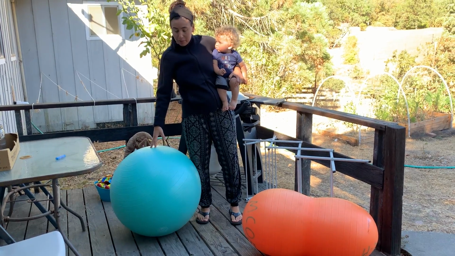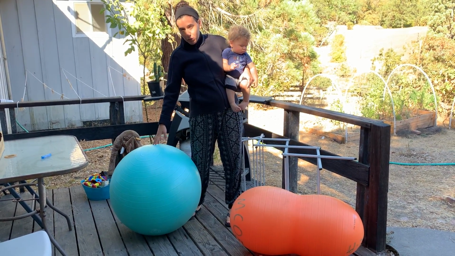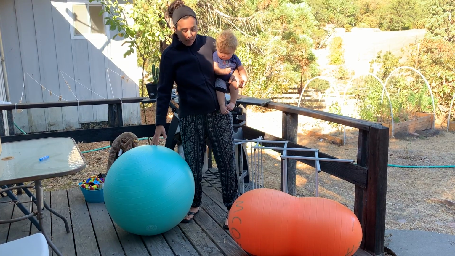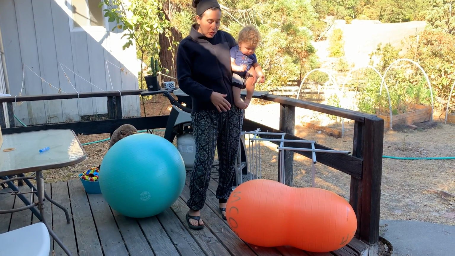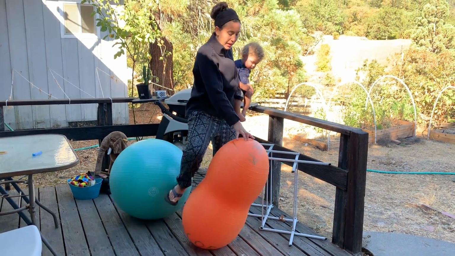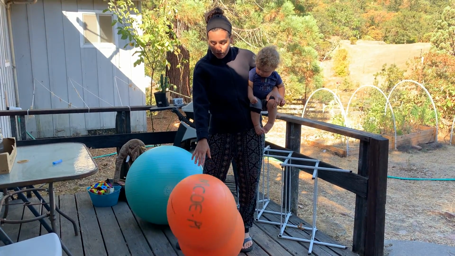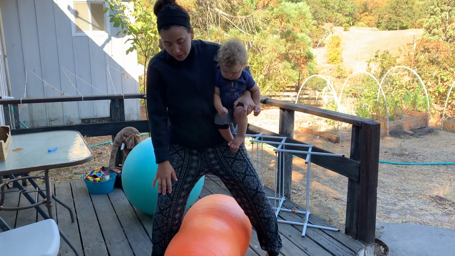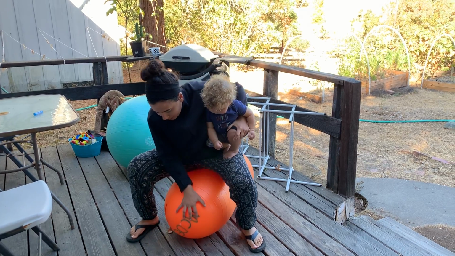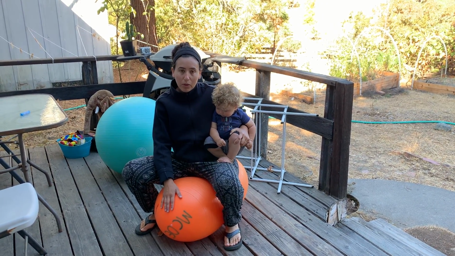If you have a bigger kid, like let's say a 6-year-old and above, you would want a larger Swiss ball. If you have a smaller kid in preschool or who isn't walking yet, you would want to use a peanut ball. The reason is it allows for a straddle position on the ball where the feet are still touching the ground. So it gives a little bit more grounding.